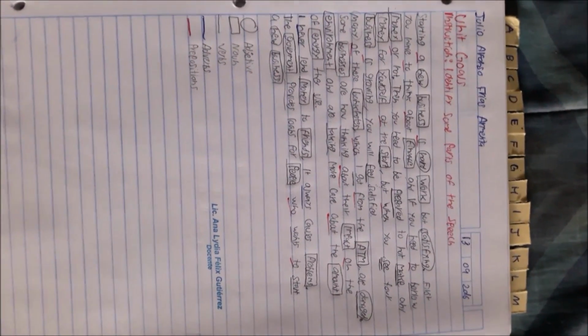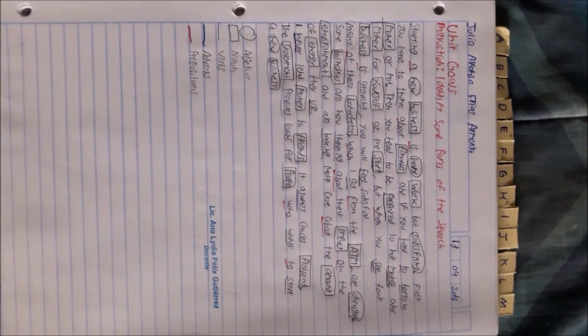And this is the final activity of the notebook. Here we identify some parts of the speech, for example adjectives, nouns, verbs, adverbs, and prepositions. Now let's start with the activities of the workbook. The first is the open activity of the Unit 1, but this activity is in the notebook.